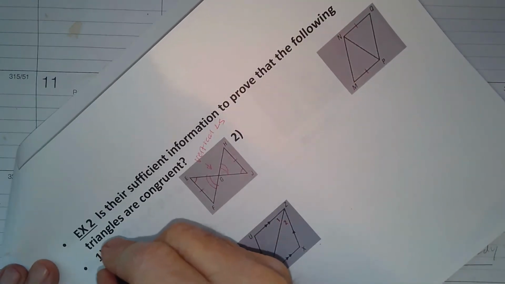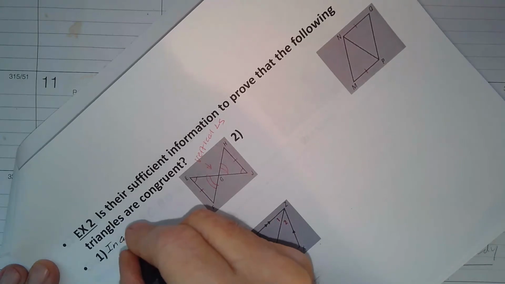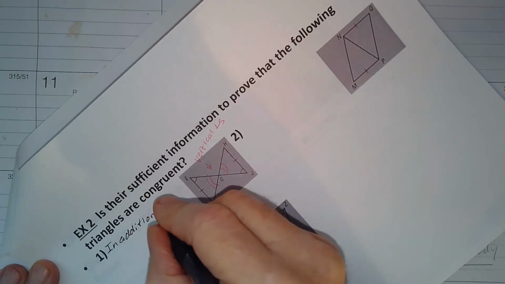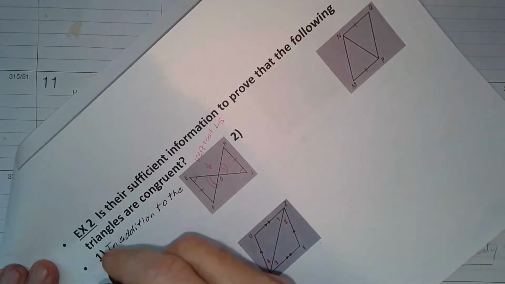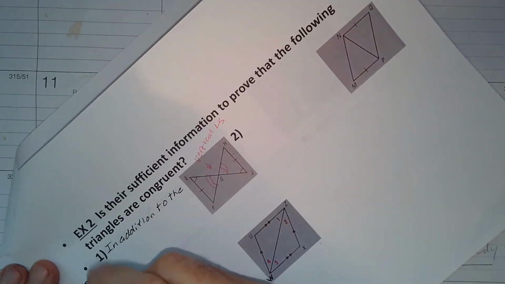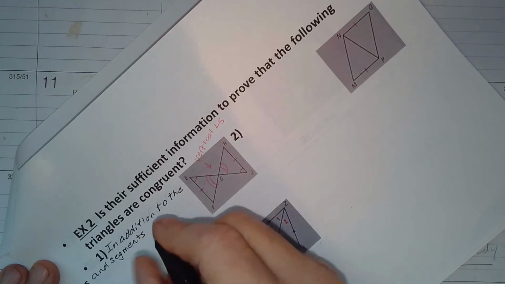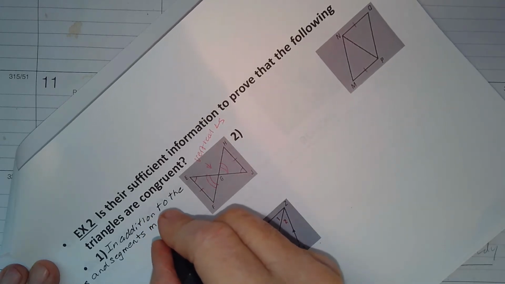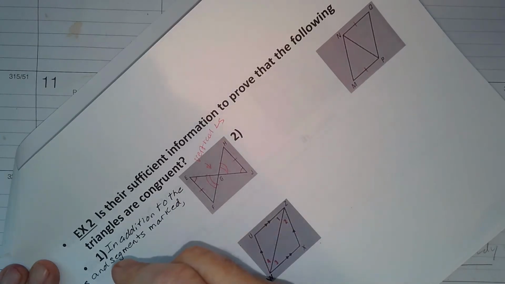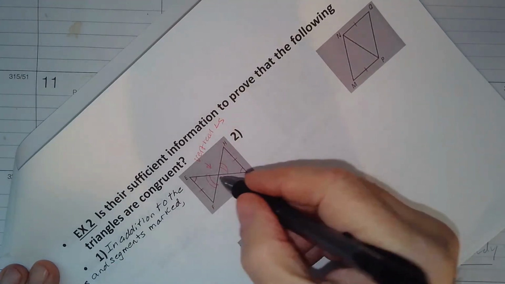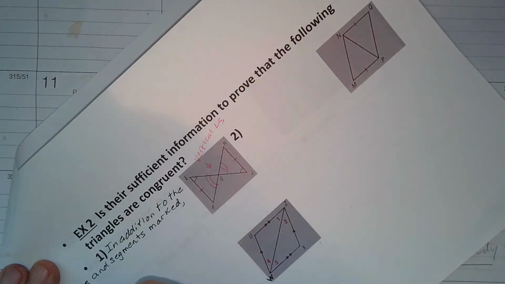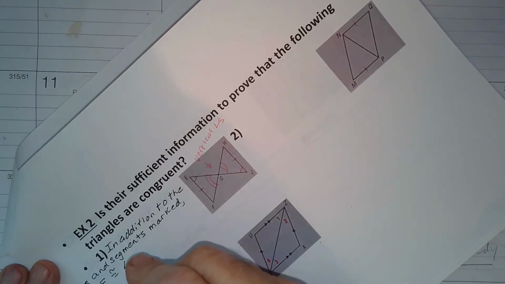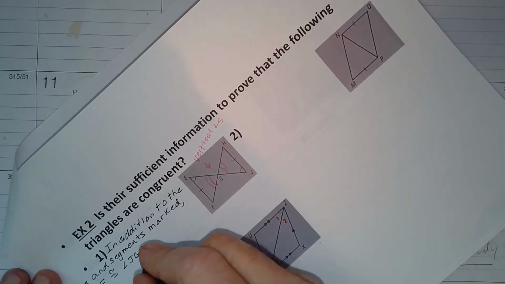So let's write that up. Okay. So in addition to the angles and segments marked, angle EGF is congruent to angle JGH by the vertical angles theorem.